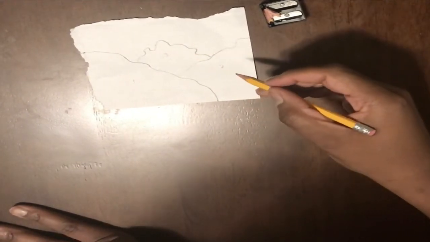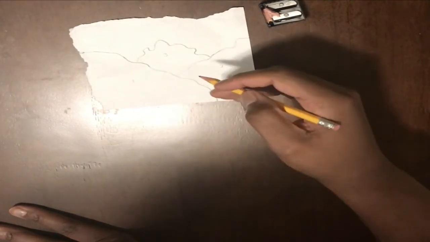So I'm going to start with the number 1 mountain. To get my values to be darker when I'm shading, I have to press the pencil harder than I normally would. I don't want to press it so hard that I break the lead. So it's going to take a little bit of practice.